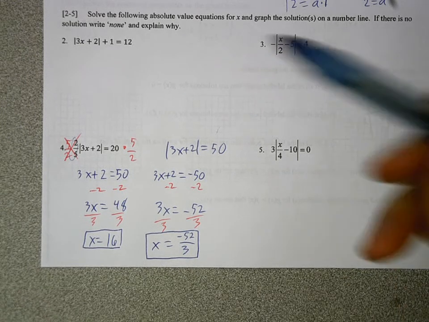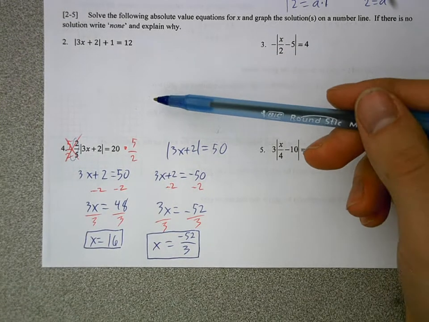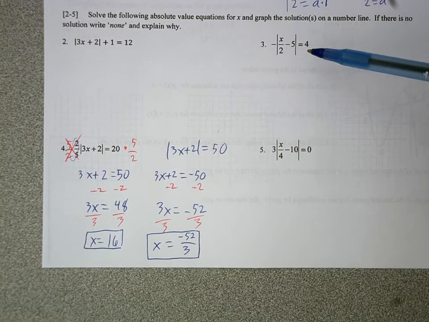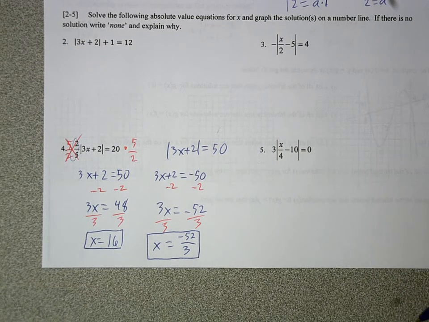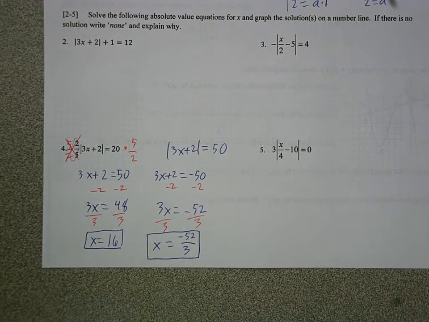I want everybody to try number 2 right now. Everybody try number 2. If you finish that one quickly, tell me why 3 is no solution. So if you've got time, you can look at number 3 and tell me why that one's no solution. If you have questions though, let me know.